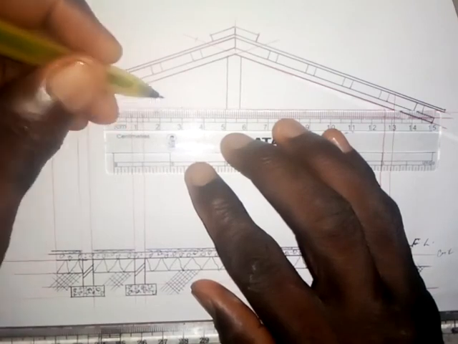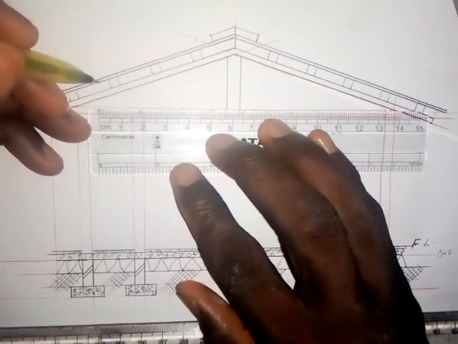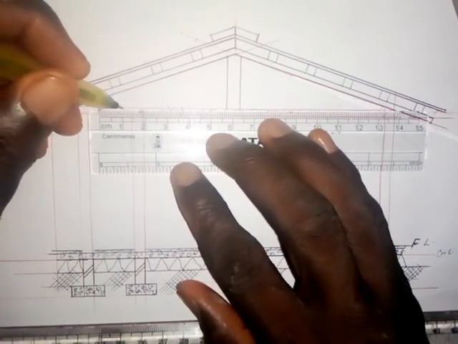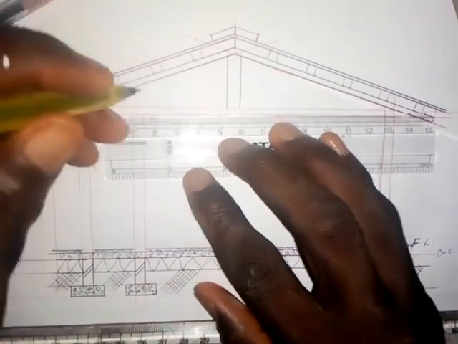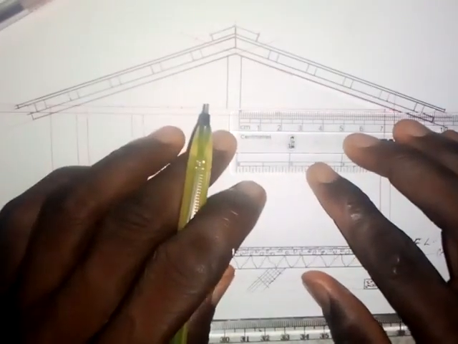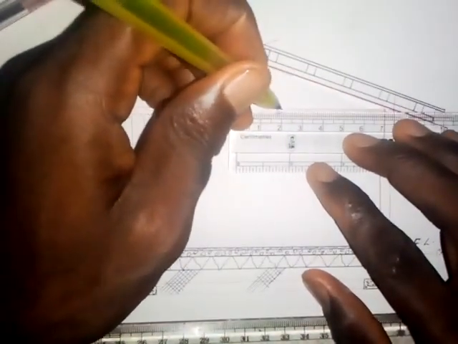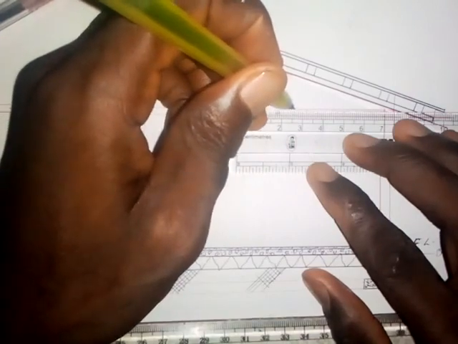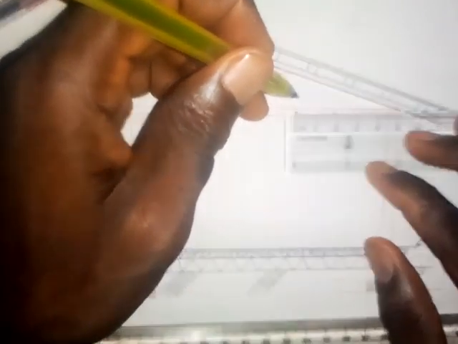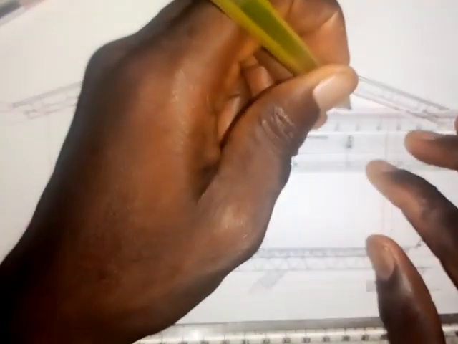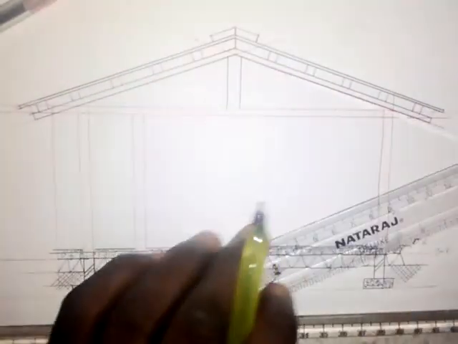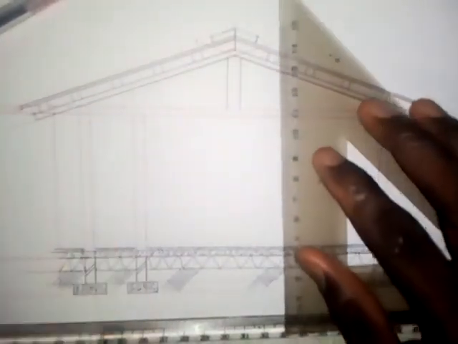Then I'll put another one here. This is 20, then 6 millimeters. Here also I will take 20 millimeters from here, then 6 millimeters. Also from here, 20 millimeters, then 6 millimeters here.